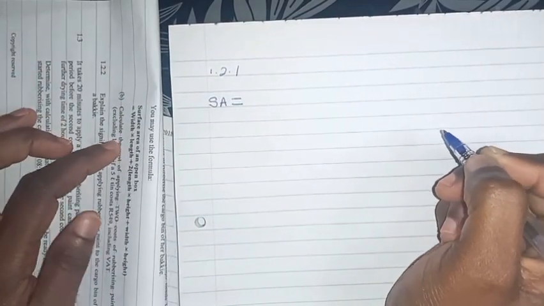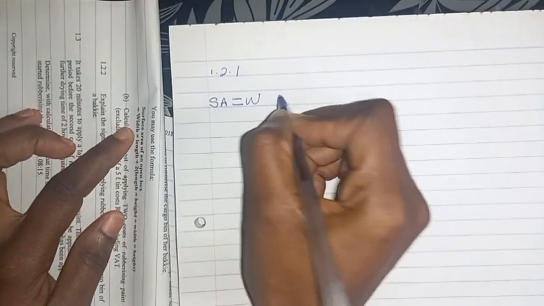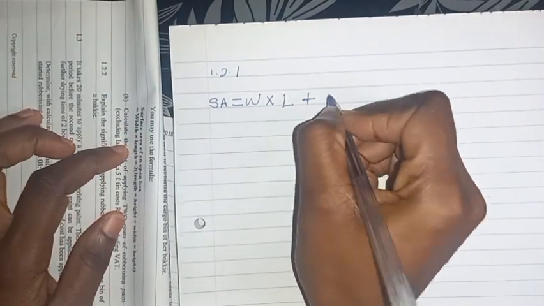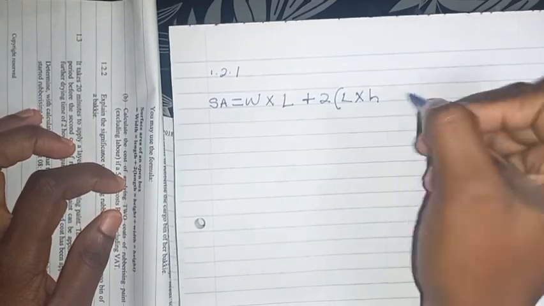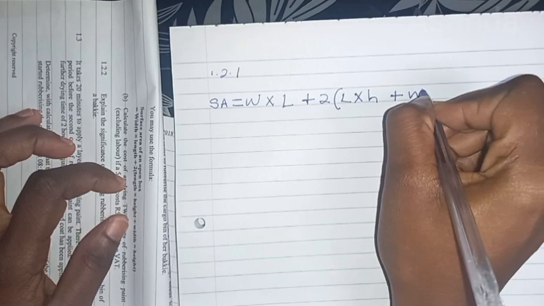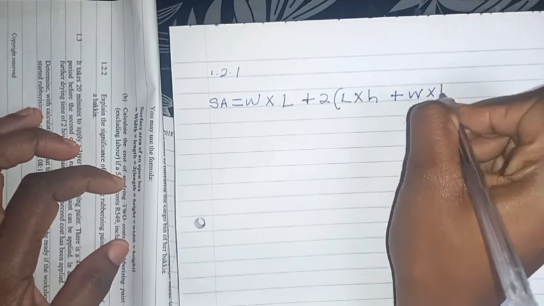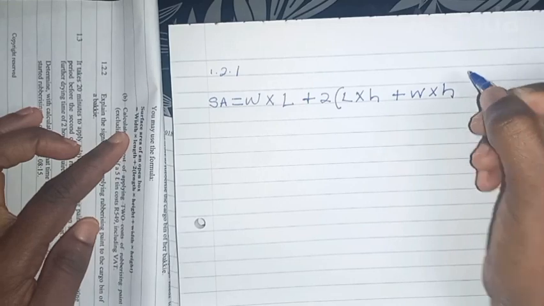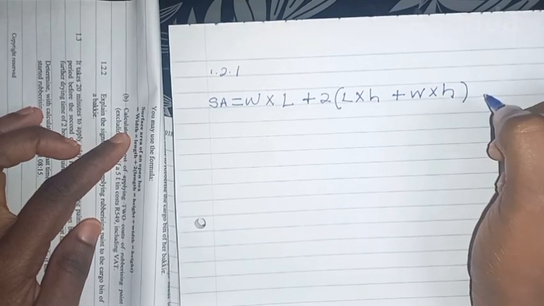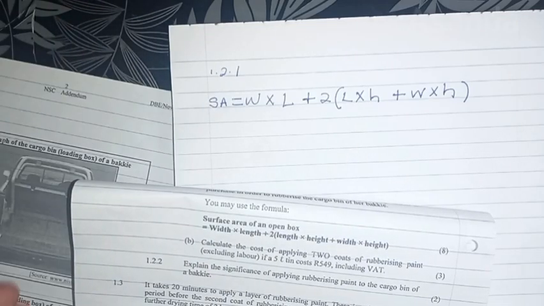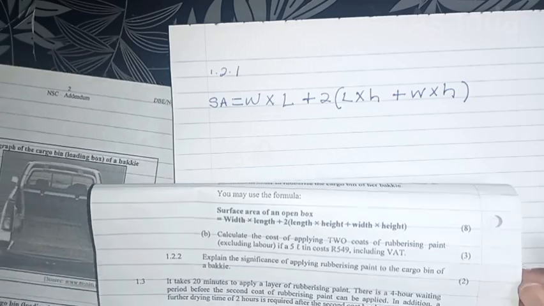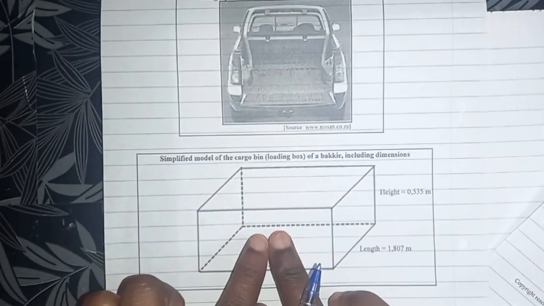So it says surface area is equal to width times length plus 2 length times height plus width times height. Okay, so that's the formula that we're going to use. Had we not been given the formula, I would have just calculated each side.